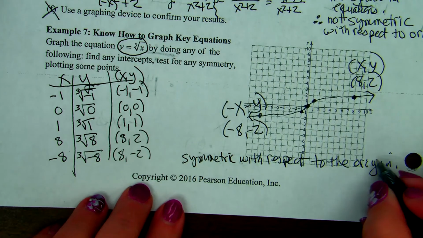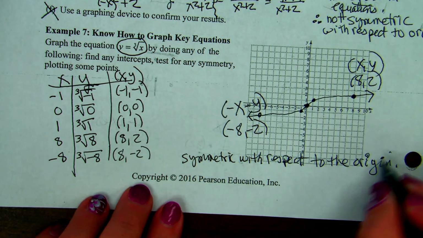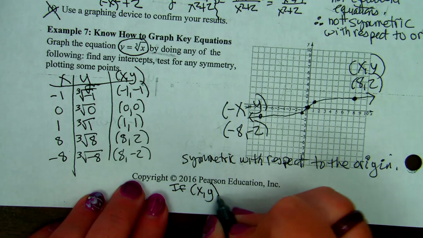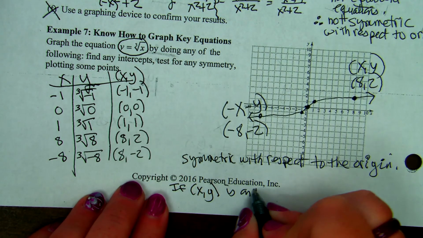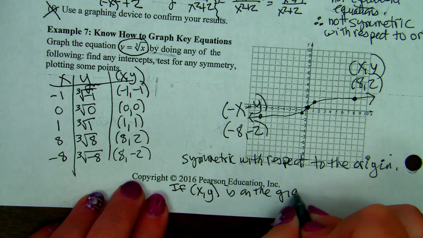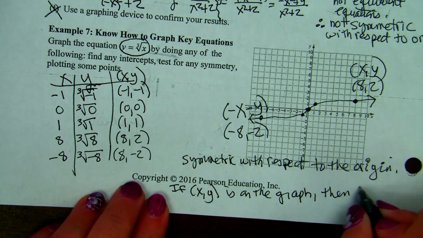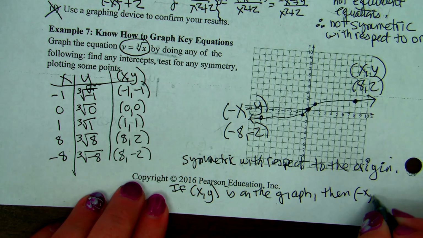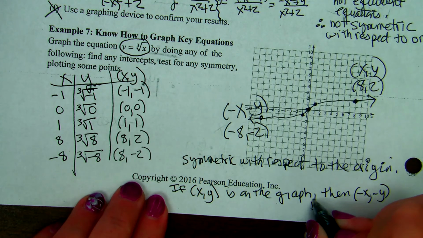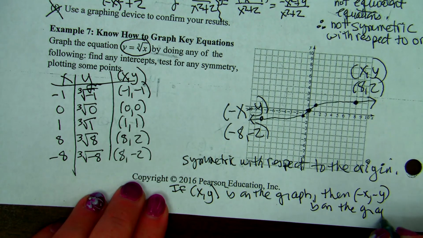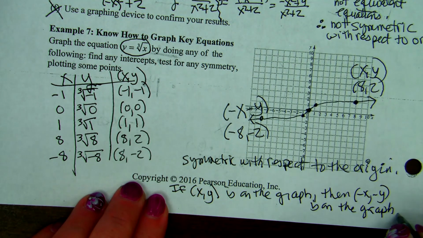And the reason is, if x, y is on the graph, then -x, -y is on the graph. That's the definition of being symmetric with respect to the origin.